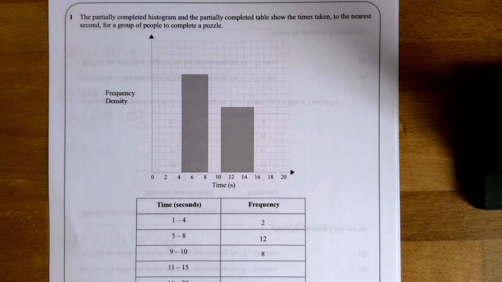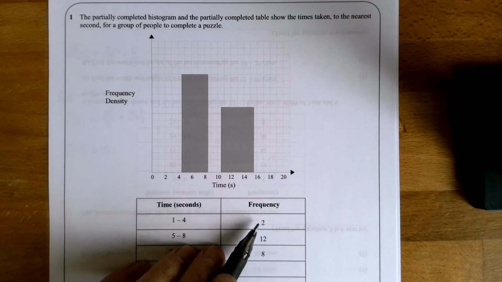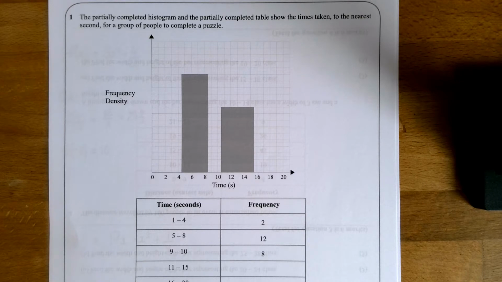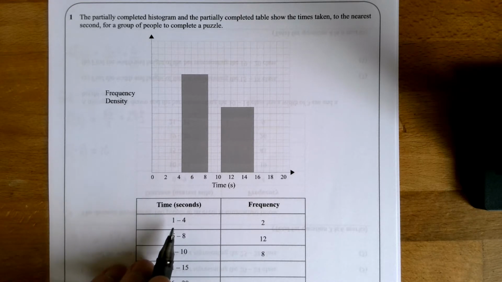So firstly, a reminder that with a histogram, the area of the bar needs to be equal to the frequency, not the height of the bar, but the area of the bar. And interestingly, every question in this Maths Genie set of questions describes the groups in this way here.